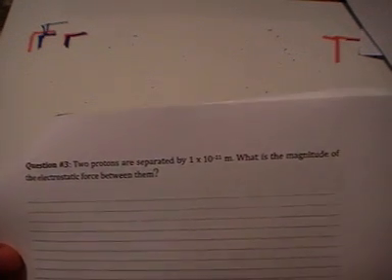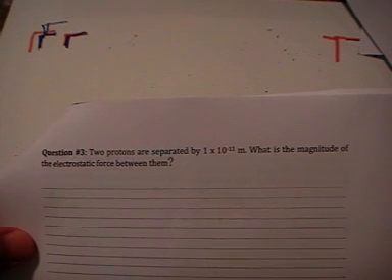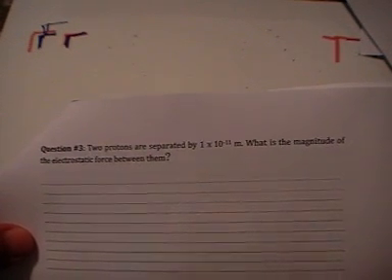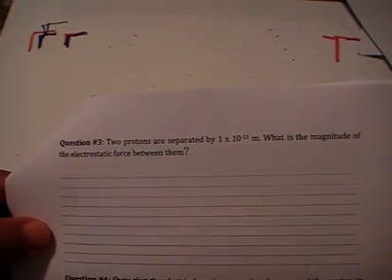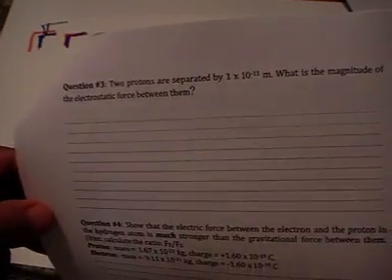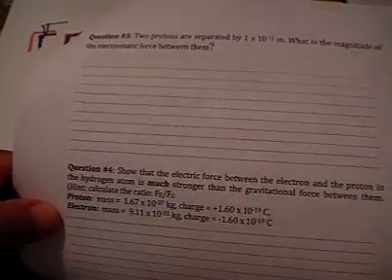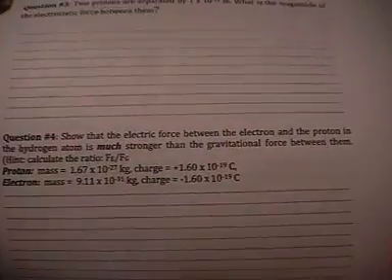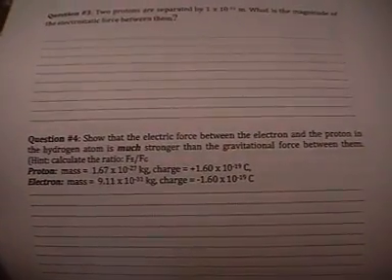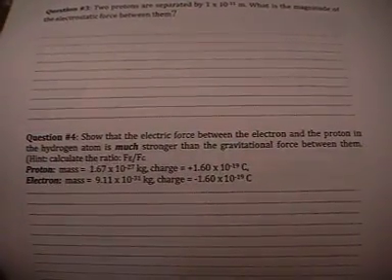You simply have 2 protons that are separated by some distance, and you want to find the magnitude of the electrostatic force. You just apply Coulomb's law. Question 3 is the one that I wanted to do because that's very important, and I'll show you why it's important. Now, what is question 4 telling us?